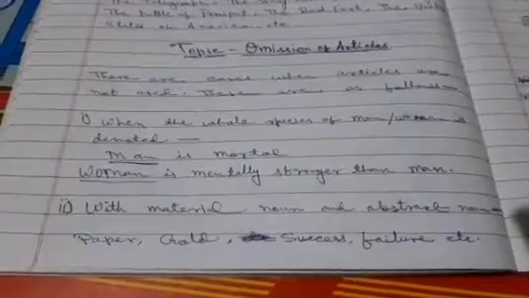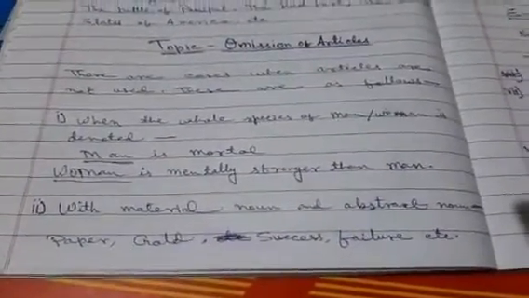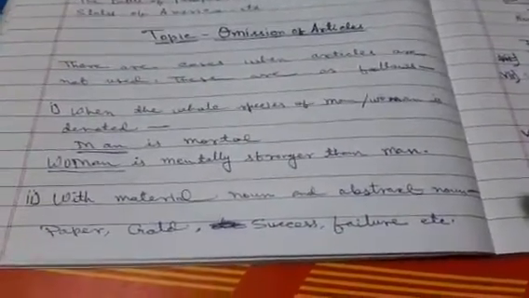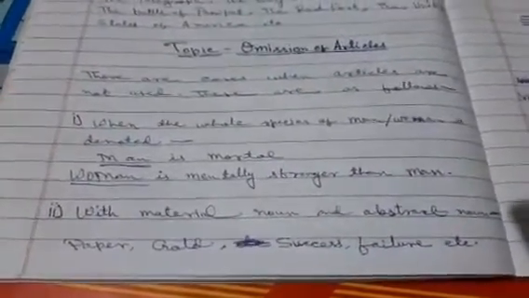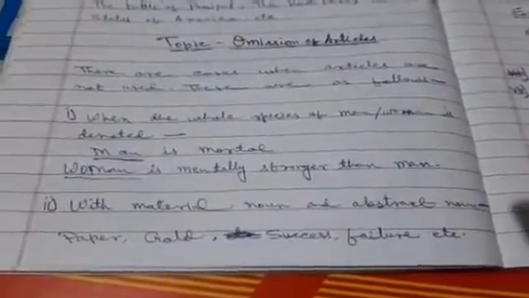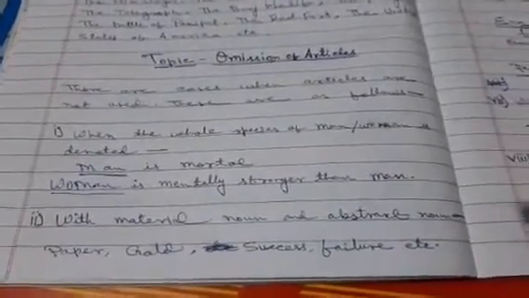Next, number 2. With material noun and abstract noun, like paper, gold, success, failure, etc. All these words are material noun or abstract noun. Whenever we use material noun or abstract noun, we don't use any kind of article before them.